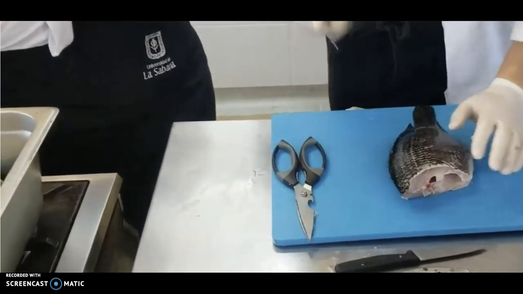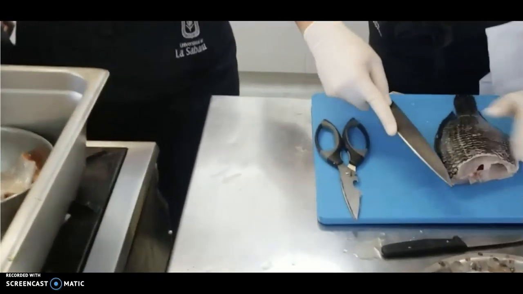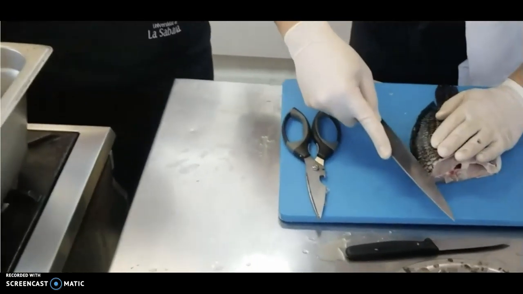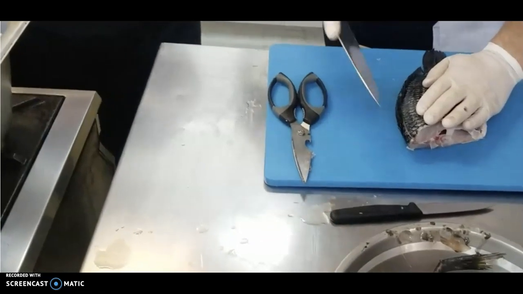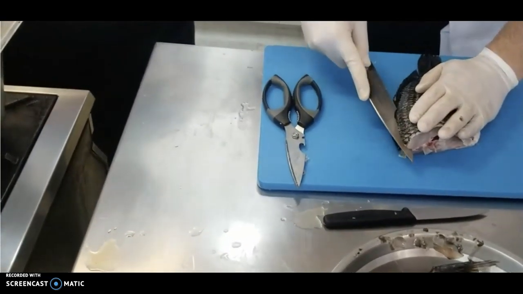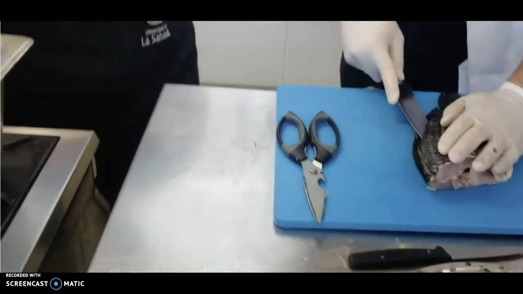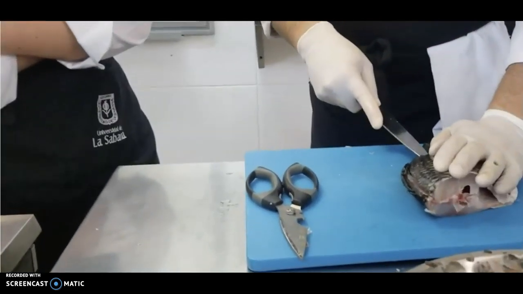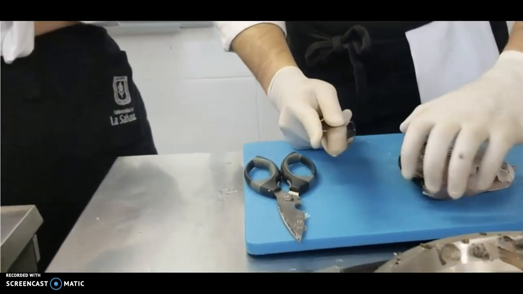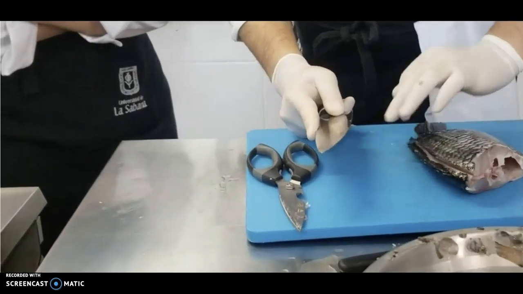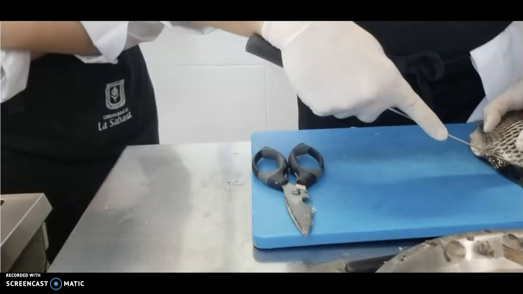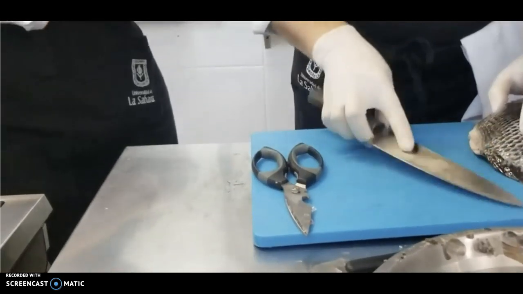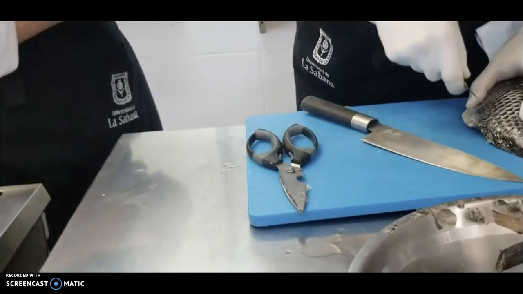Now, remember, with the tip of your knife, you're gonna make an incision here at an angle, like this, not like this, at an angle. Very close to the fin, like this, okay? Now, I'm gonna also make an incision here where the fillet is gonna end.